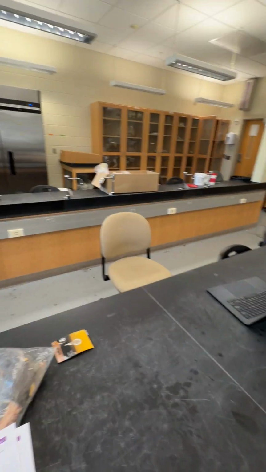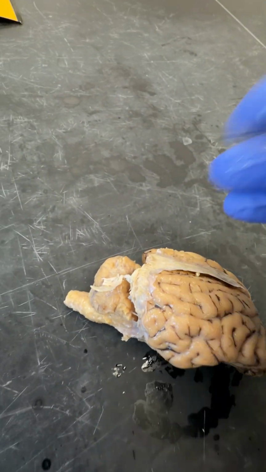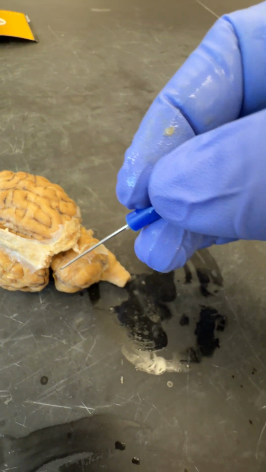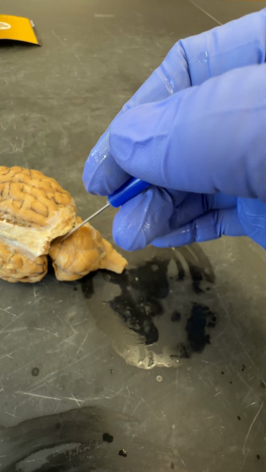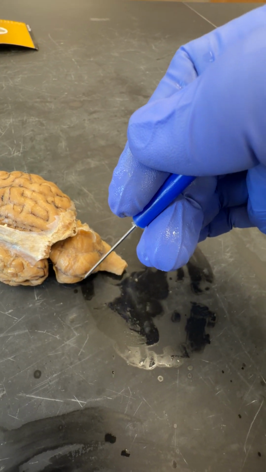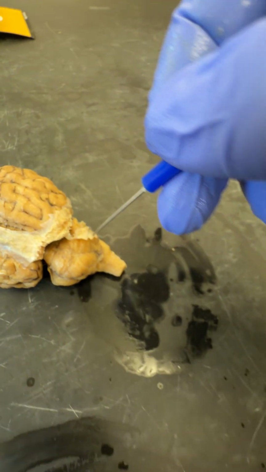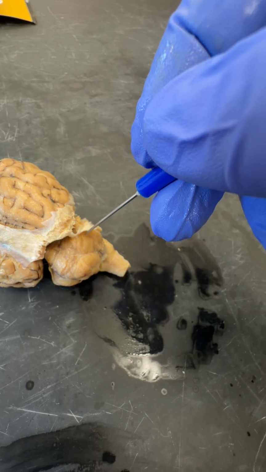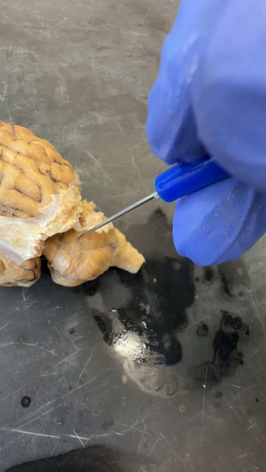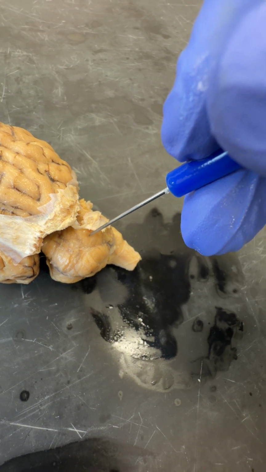The cerebellum, just lost my brain. We'll leave it down here. Okay, the cerebellum is back here. And the central part of this is called the vermis. And the outer parts, one on each side, are the cerebellar hemispheres. And if you look at them, it has these kind of folds, like paper, called folia. That's what folia means, is paper.